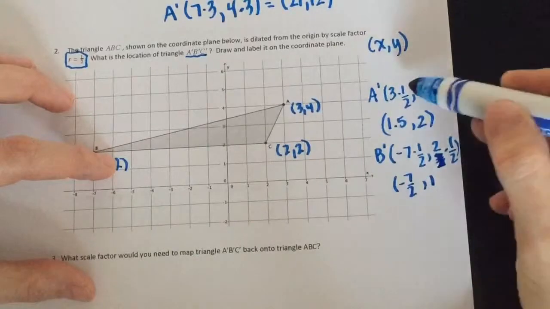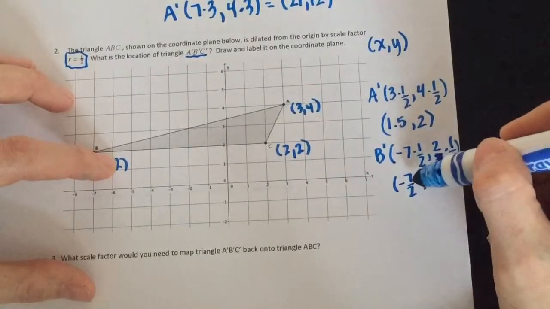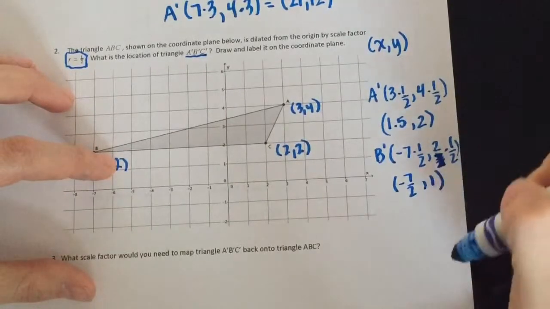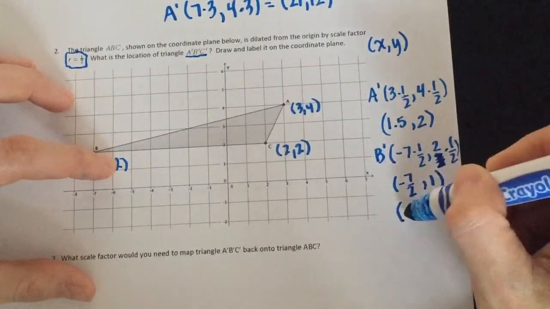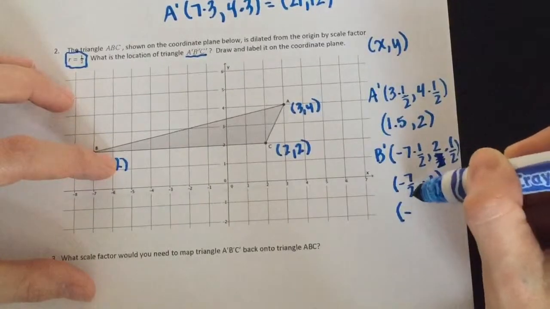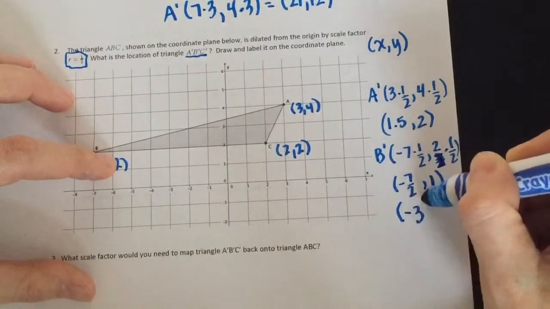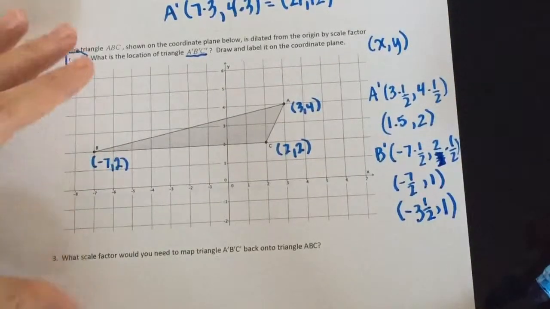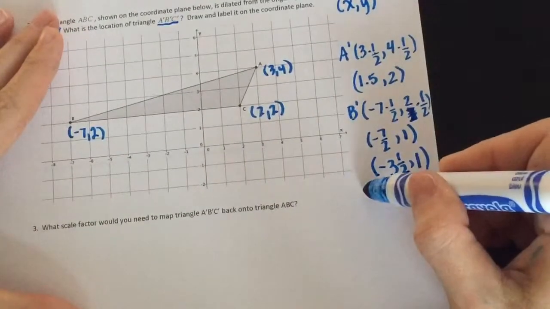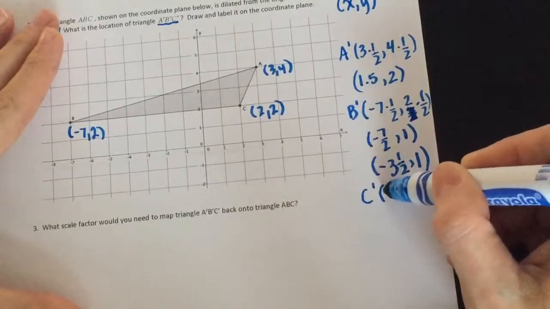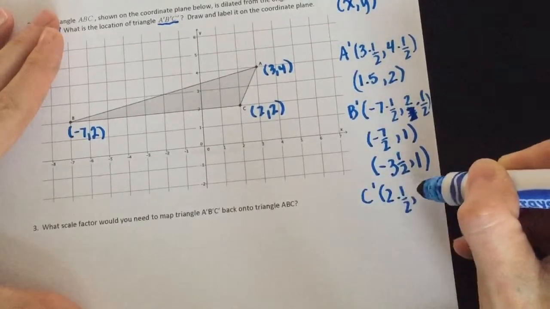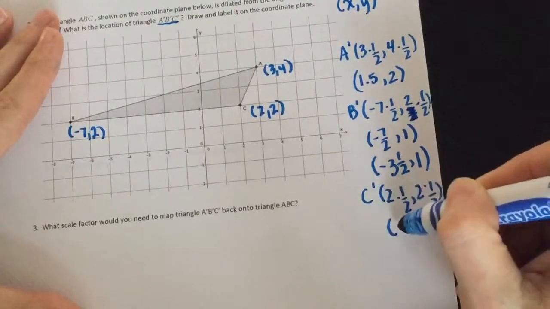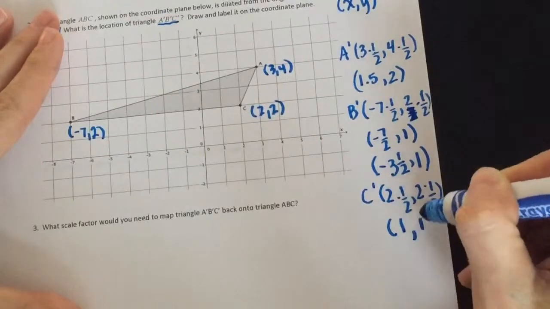It helps, like I did here, I did this in my head, I should have written it out on paper, but -7/2, you should put that into a mixed number. So 2 goes into 7 3 times with 1 left over. It makes it easier to find on the coordinate plane. And then C prime is pretty easy. 2 times 1/2 and 2 times 1/2, which comes out to 2/2 or 1 for both.